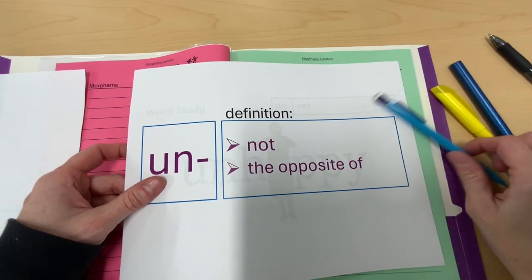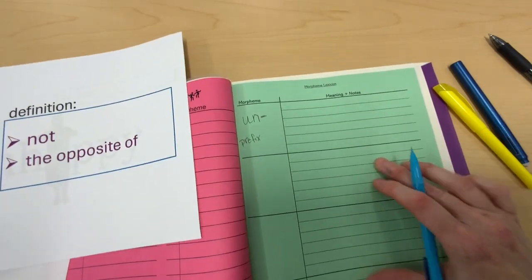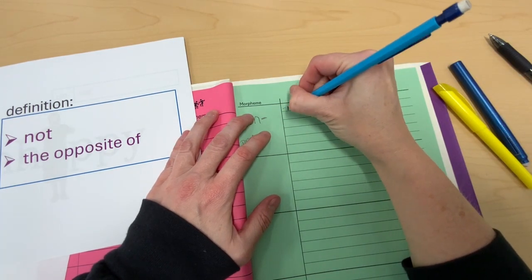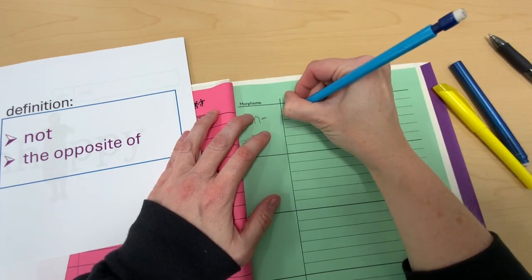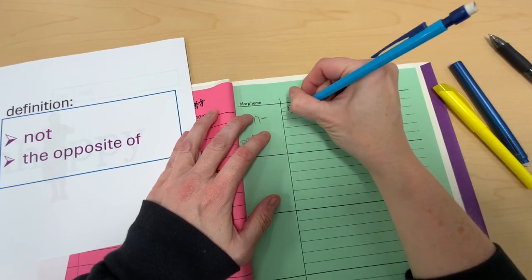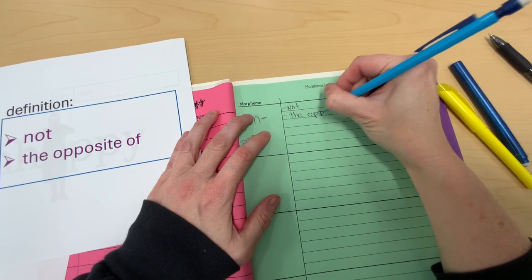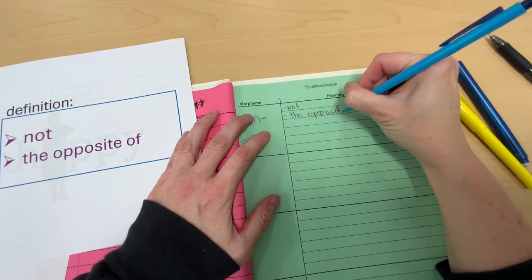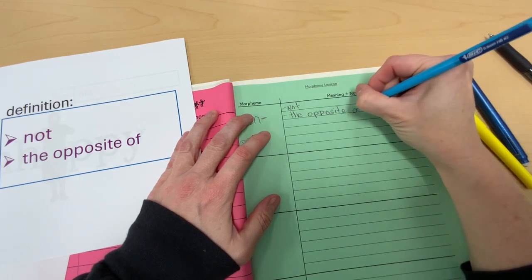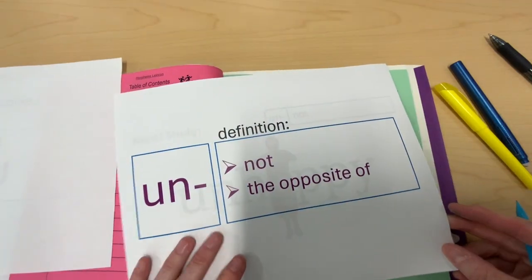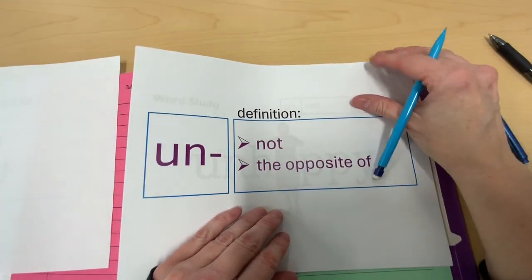So I'm going to look for my pencil again. Here, I'm going to write not, and also the opposite. Okay, so not and the opposite of. I'm going to move to my next slide.